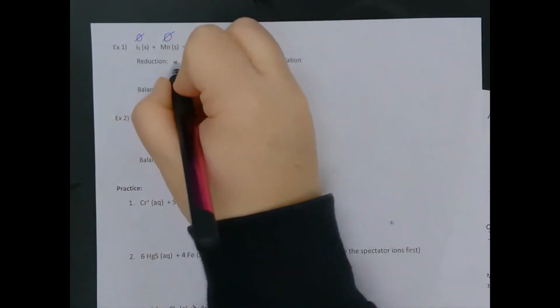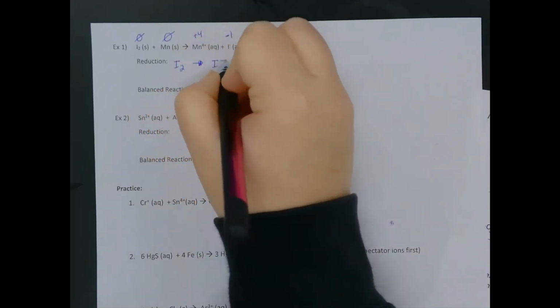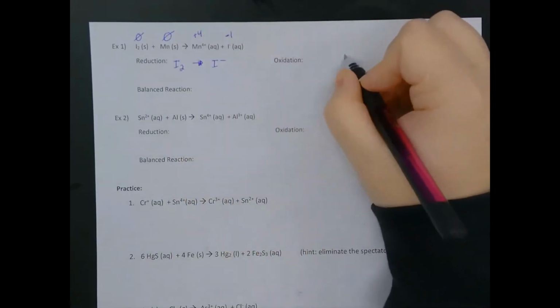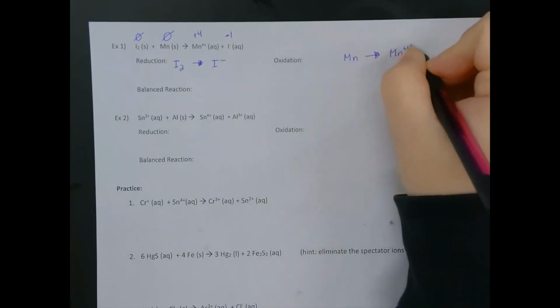So I'm going to pull those pieces out. I2 forms I-. And for my oxidation, manganese goes up in charge, so we're going to have Mn forming Mn4+.